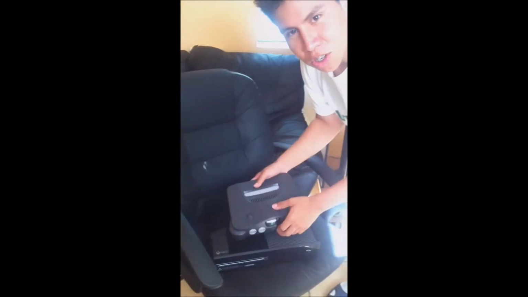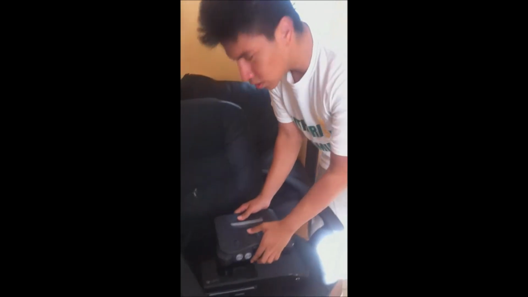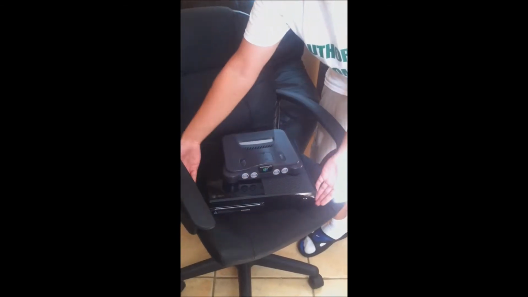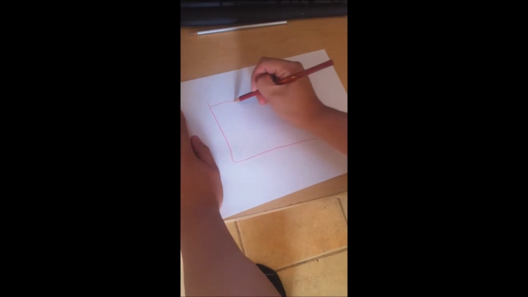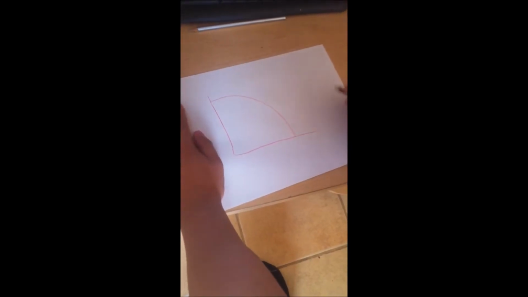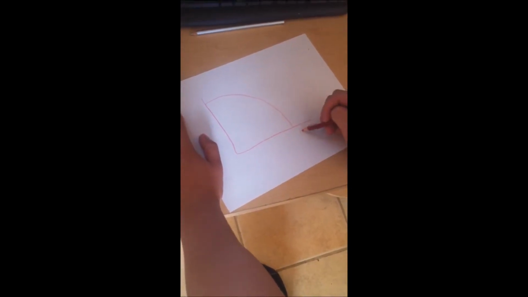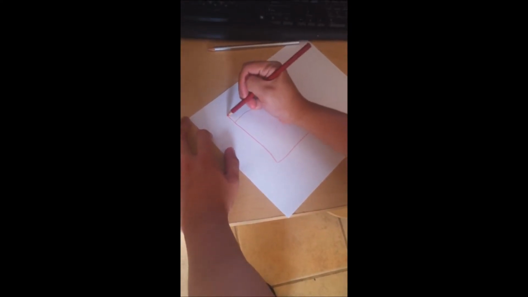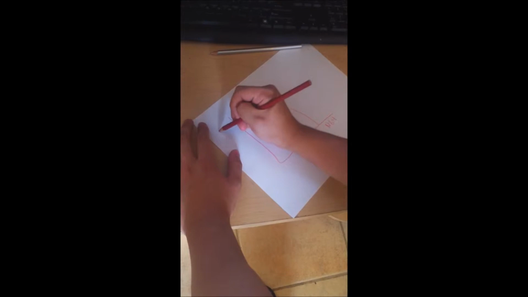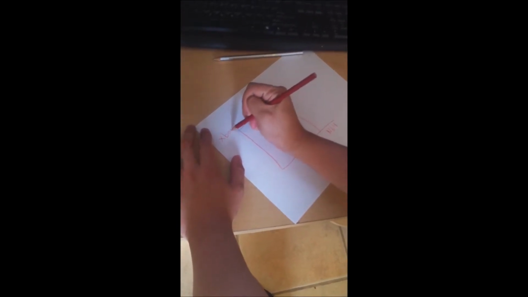Just to show you what we're talking about, we're going to give you examples using consoles. In this example, we're going to use a Nintendo 64 and the Xbox One. So in our production possibility curves, we're going to draw, of course, the PPC. On this side, we have the N64. And let me fix this line real quick. And on this side, we have the Xbox One.